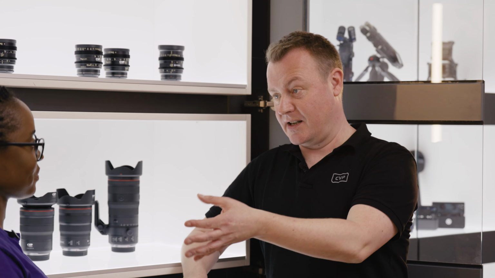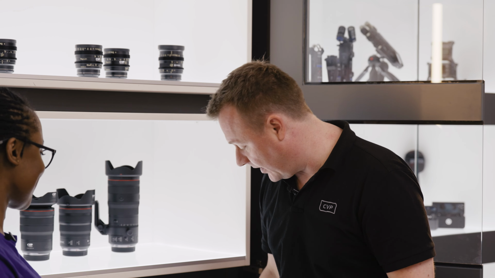Bear in mind that just like in photo, some cine lenses are designed for smaller sensors. You say APS-C, I say Super 35 because I'm from the filmmaking background. They're basically the same thing. I'll give you an example.